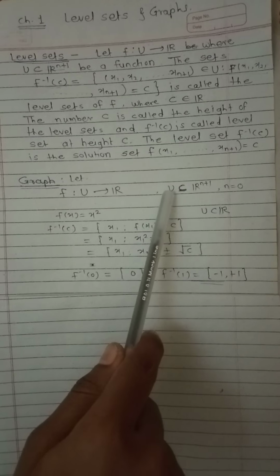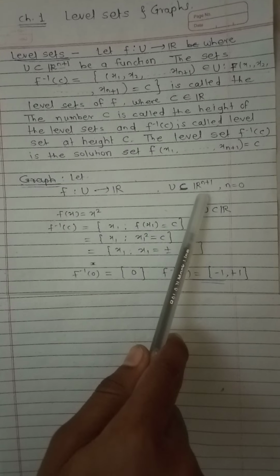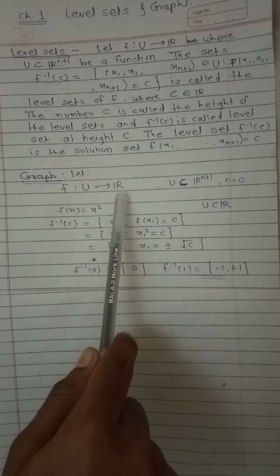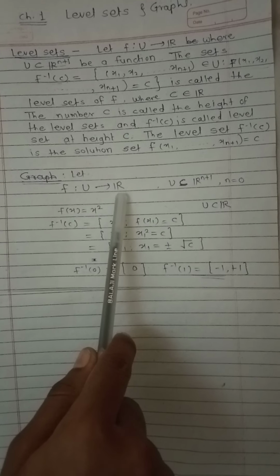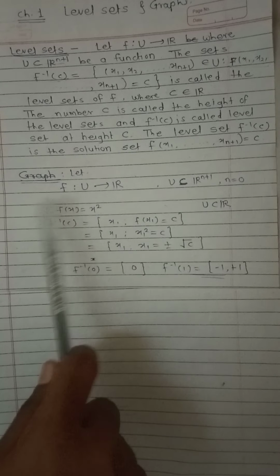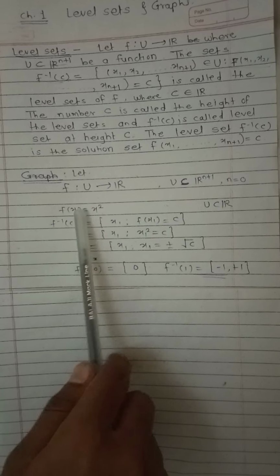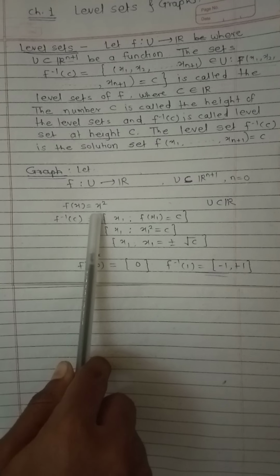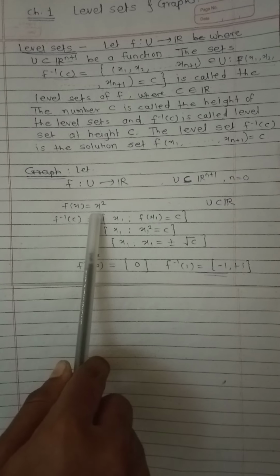So U is a subset of R. Then we define a function f(x) equals x squared.